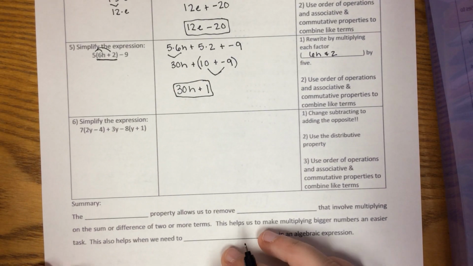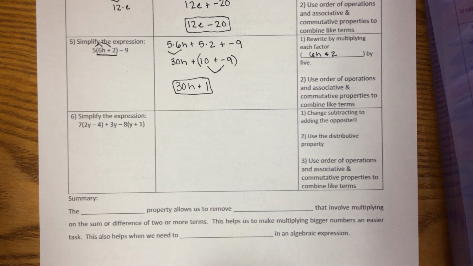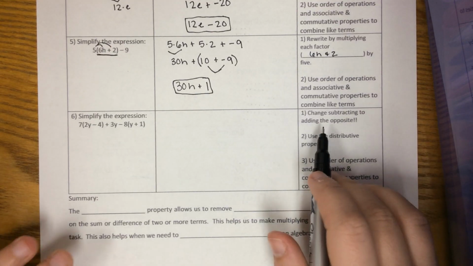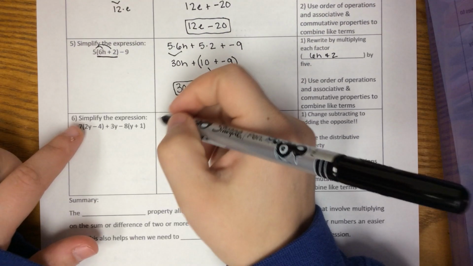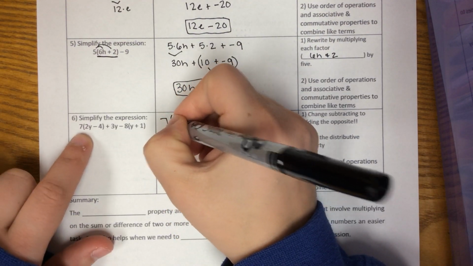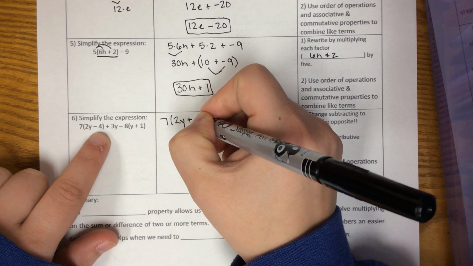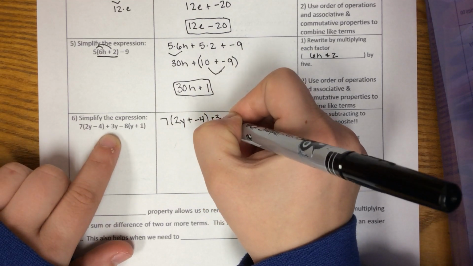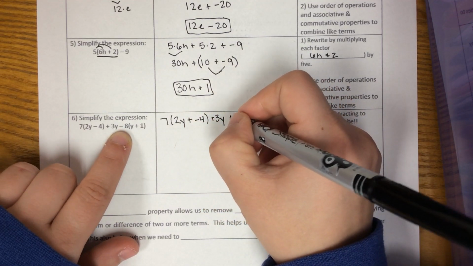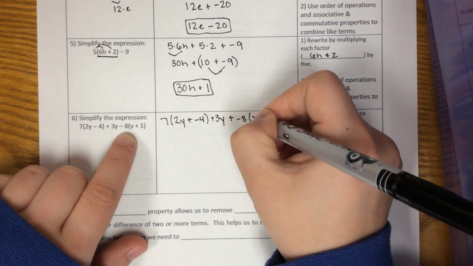Okay, lastly we have number 6, simplify the expression. 7 times the quantity of 2y minus 4 plus 3y minus 8 times the quantity of y plus 1. So it's really important in this case that we change subtracting to adding the opposite. So I'm going to rewrite this as 7, 2y. I'm going to change this subtracting to adding. Opposite of 4 is negative 4. Plus 3y. I'm going to change this subtracting to adding. The opposite of this 8 is negative 8. And then y plus 1.